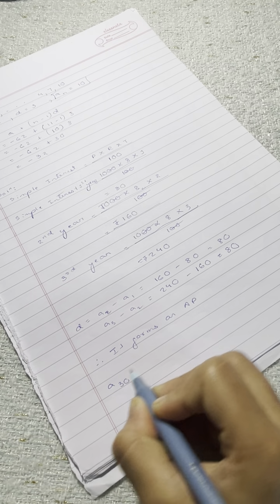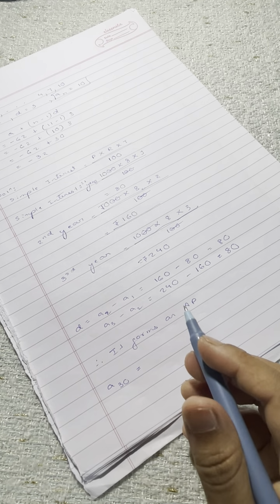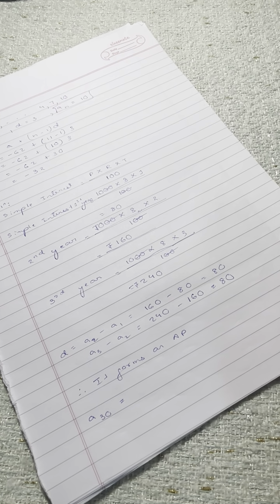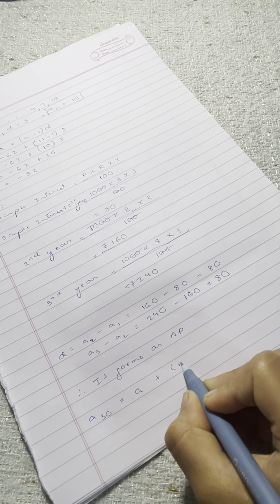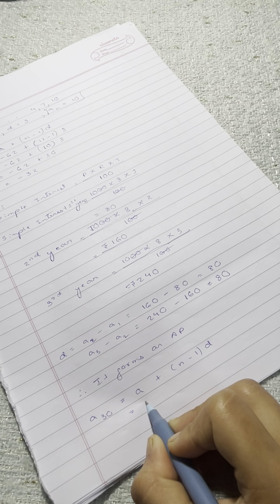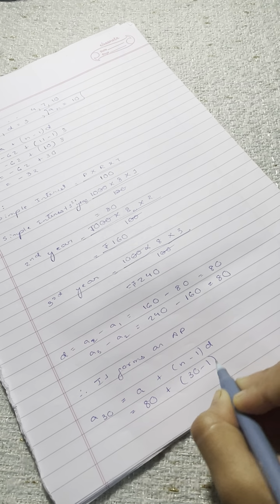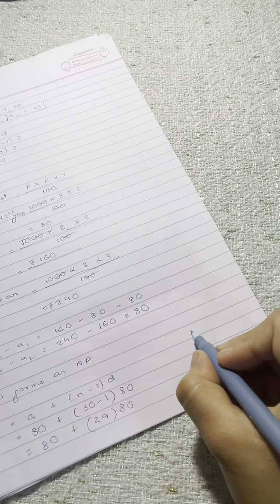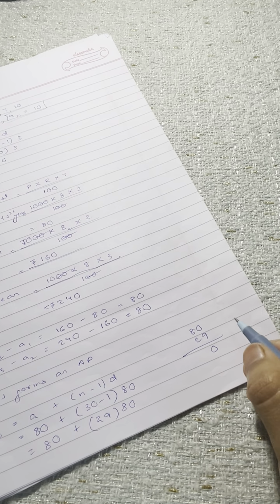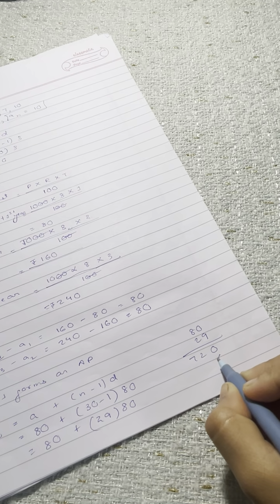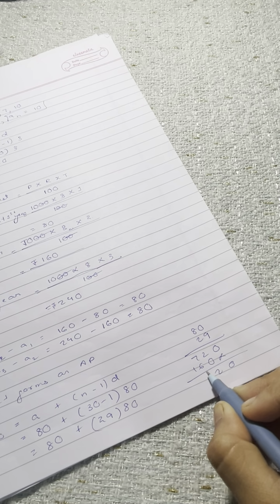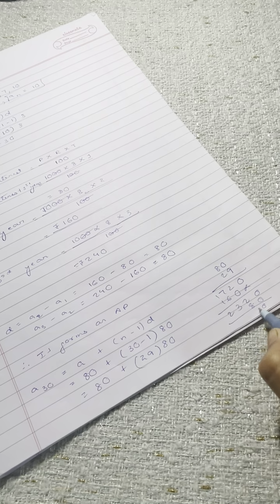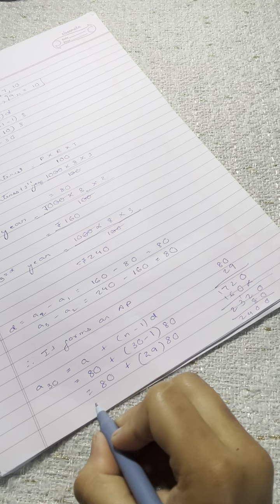In simple terms, a30, where a is 80 and d is 80. The nth term is a plus n minus 1 into d. So a30 is 80 plus 30 minus 1 into 80, which is 80 plus 29 into 80. 29 into 80 is 2320, plus 80 is 2400.